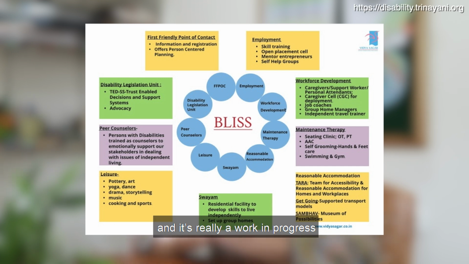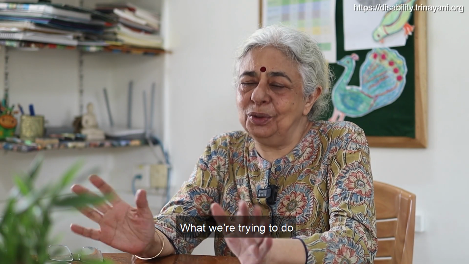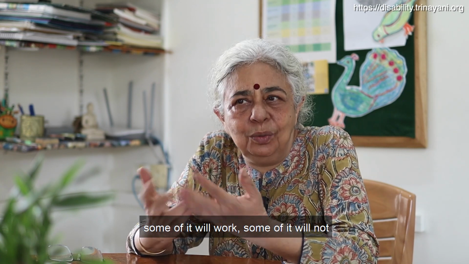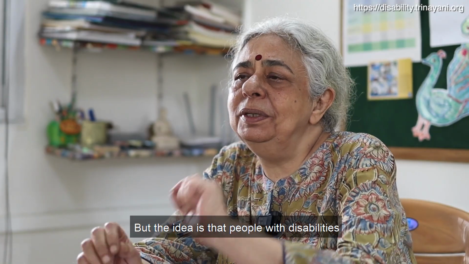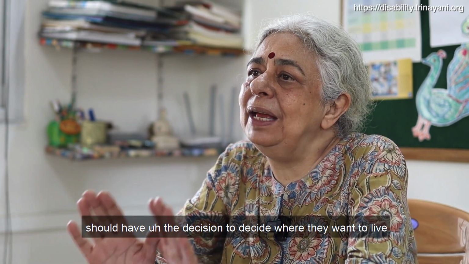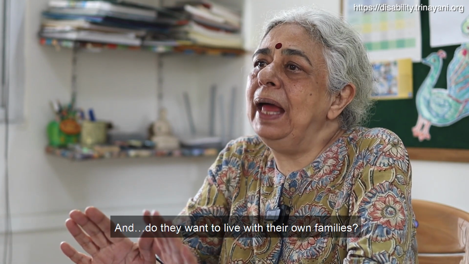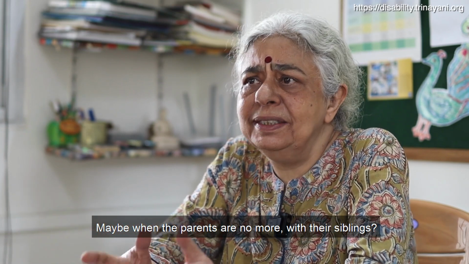And it's really a work in progress. I look at it like an action-based research. What we are trying to do, some of it will work, some of it will not. But the idea is that people with disabilities should have the decision to decide where they want to live. And do they want to live with their own families, maybe when the parents are no more with their siblings?